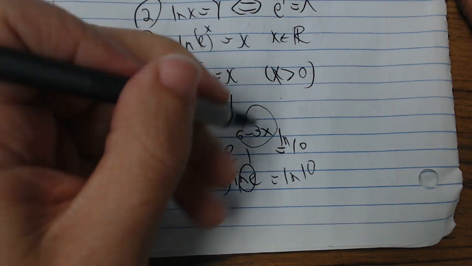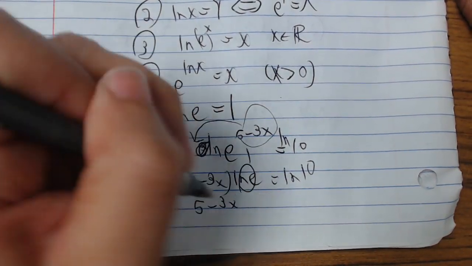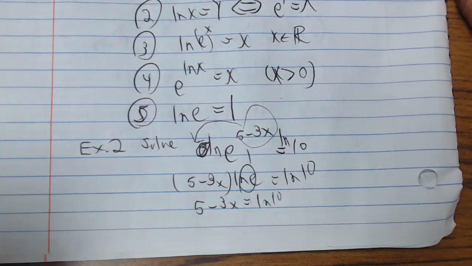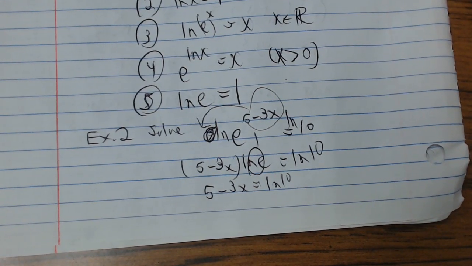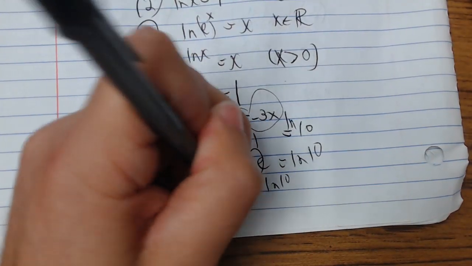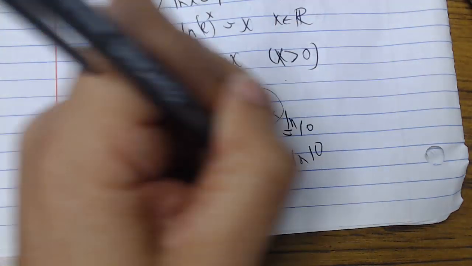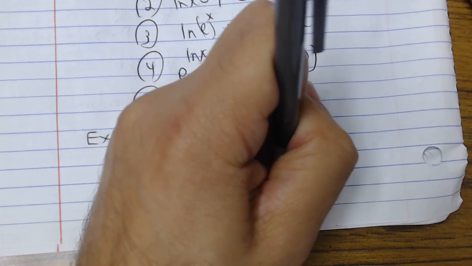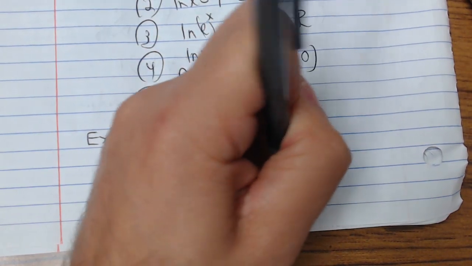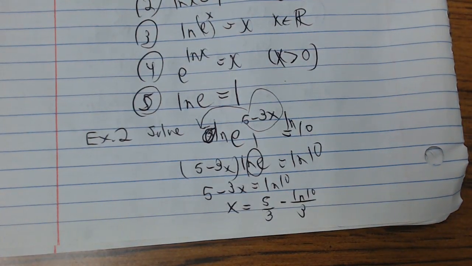So what I have is 5 minus 3x equals ln of 10, and now I could solve for x. If I subtract 5 from both sides and divide by negative 3, I get x equals 5/3 minus ln of 10 over 3. Or you could just say 1/3 times (5 minus ln of 10).